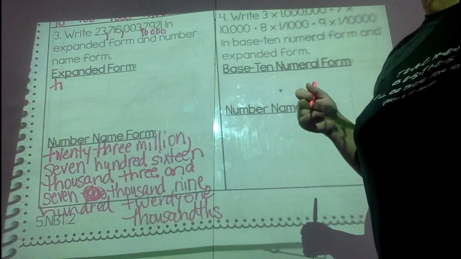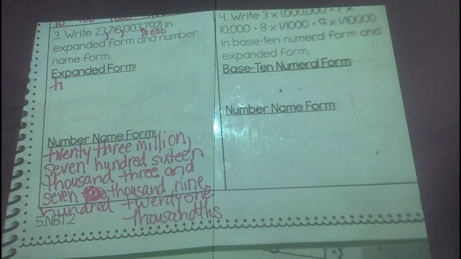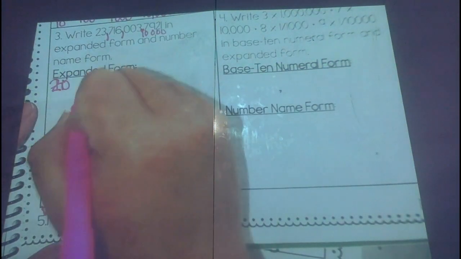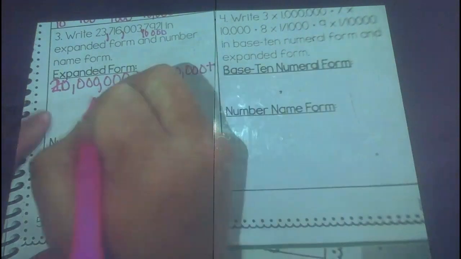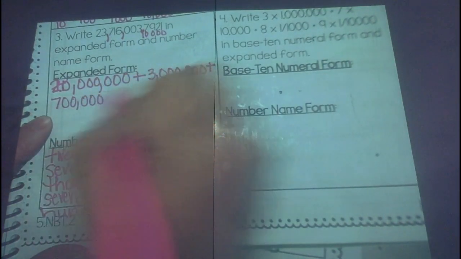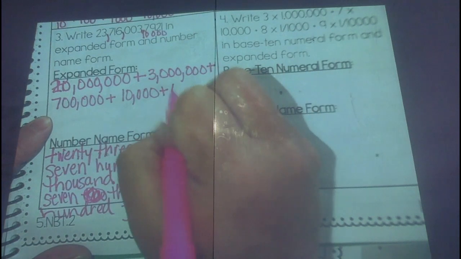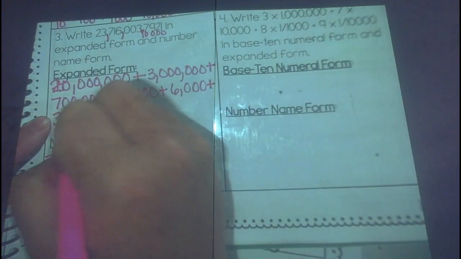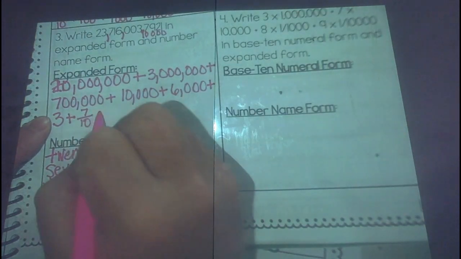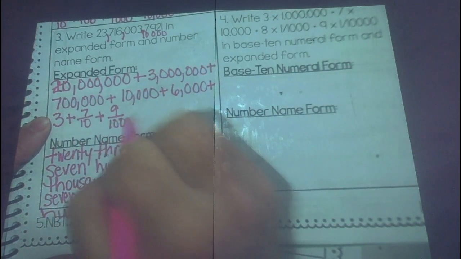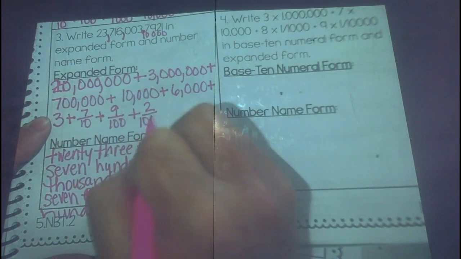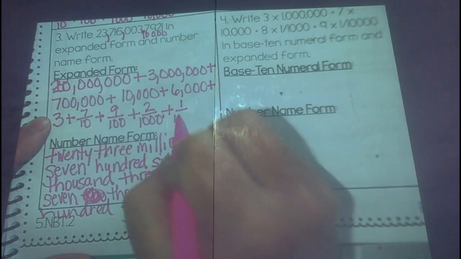Let's look at the expanded form. We've got 20 million plus 3 million plus 700,000 plus 10,000 plus 6,000 plus 3 plus 7/10 plus 9/100 plus 2/1000 plus 1/10,000.